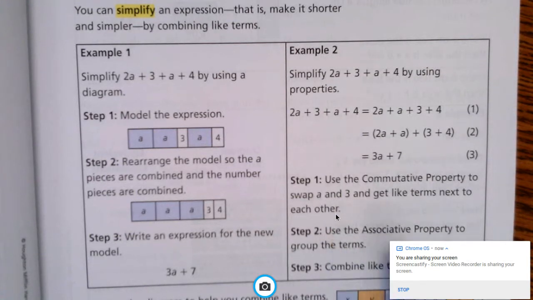And then for step 2, we use the associative property to group the terms. So this is the associative property, they're associated with each other. Like this one's hanging out with this one, so they have the same reputation. So we put those in parentheses for the associative property, and then we combine them. So this just explains what the numbered steps were.